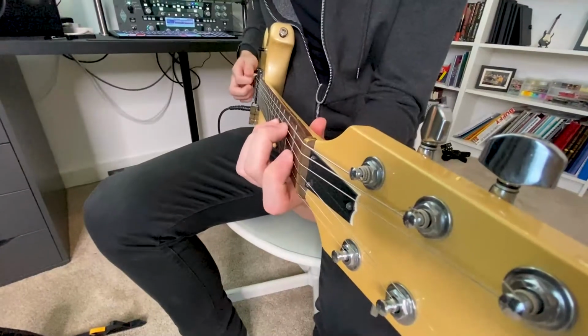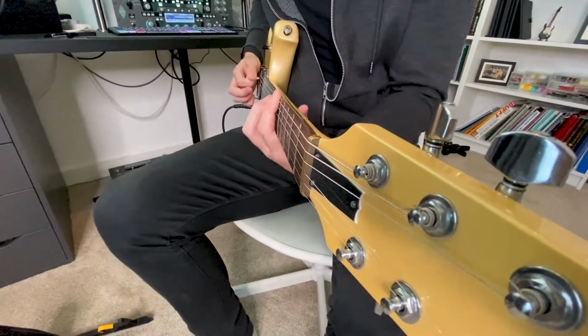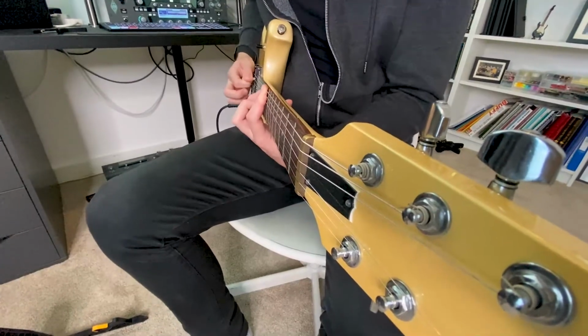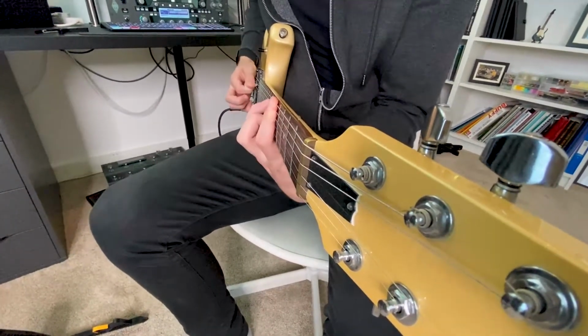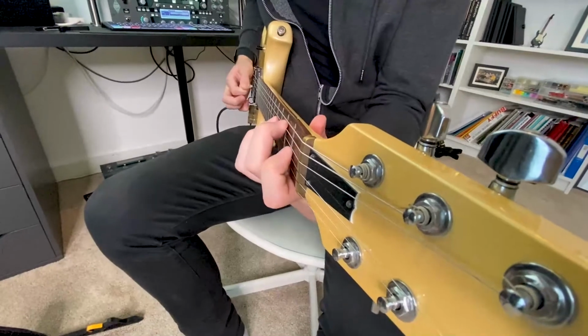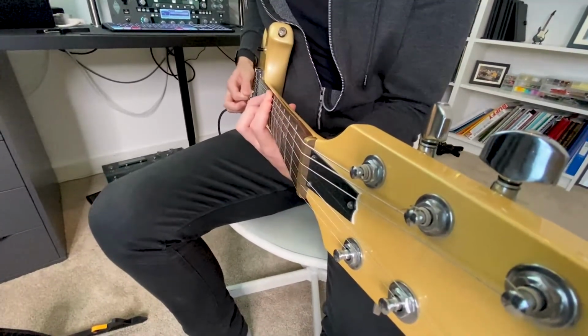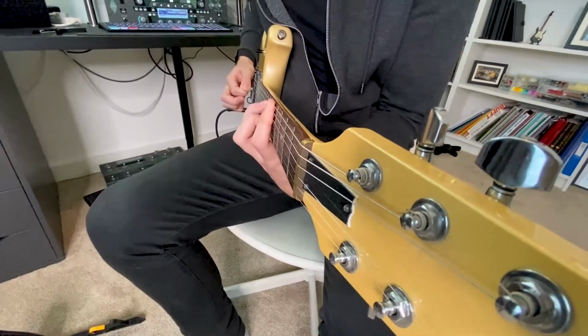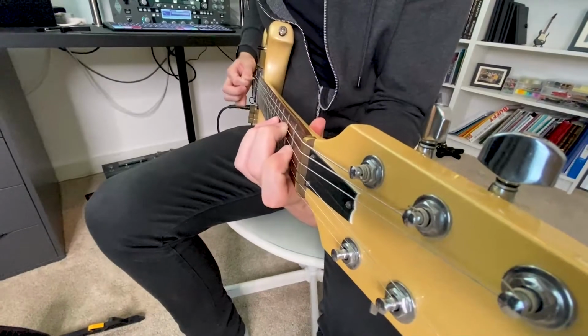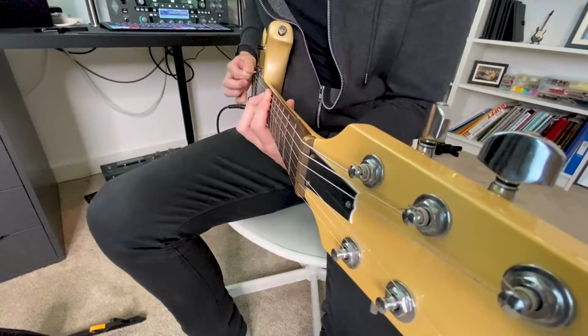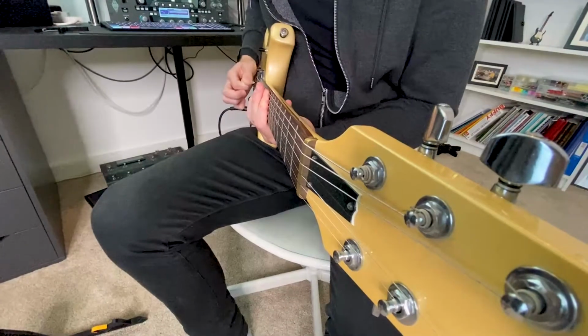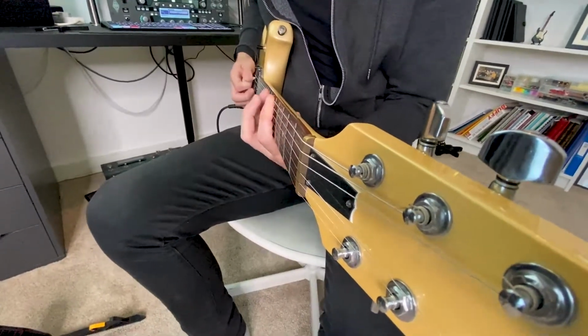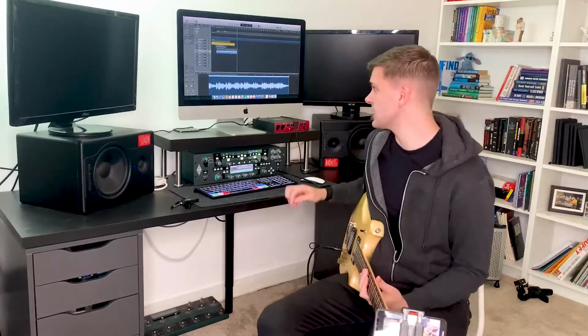Okay, so this sounds really pretty, and you can get some really nice chords out of it. So you can either arpeggiate it or pick it. Or we can strum it. Let's hear what it sounds like with the drums.